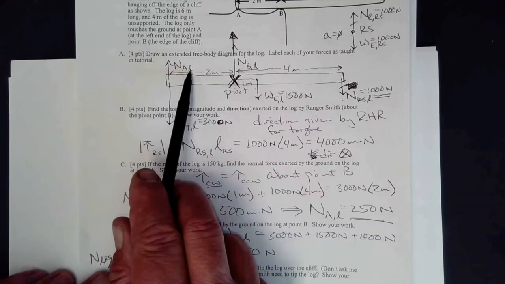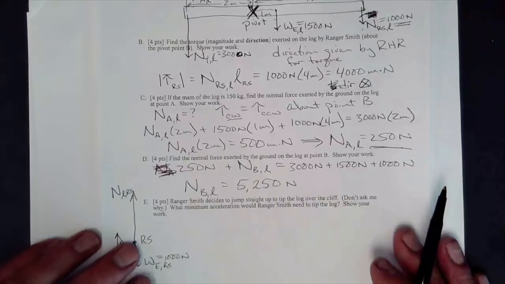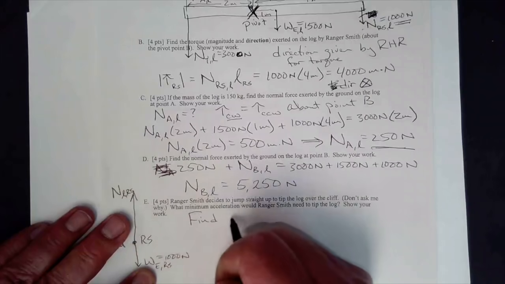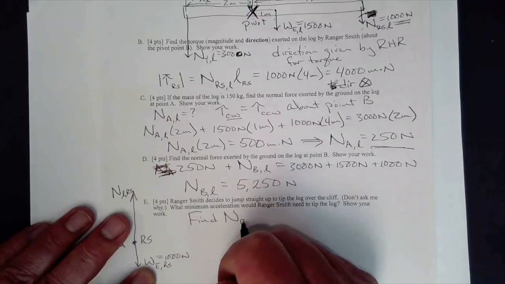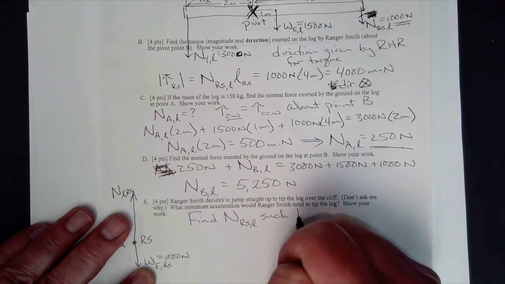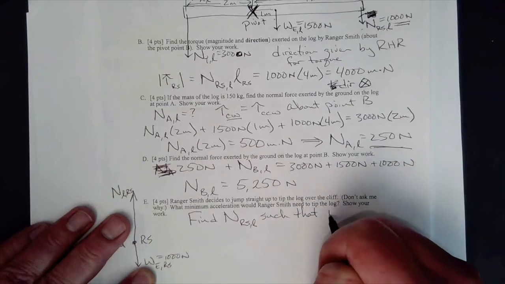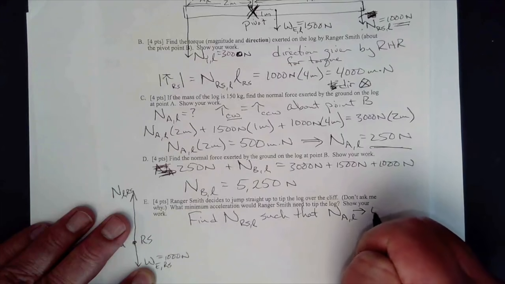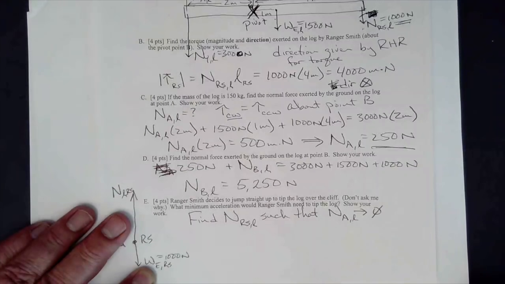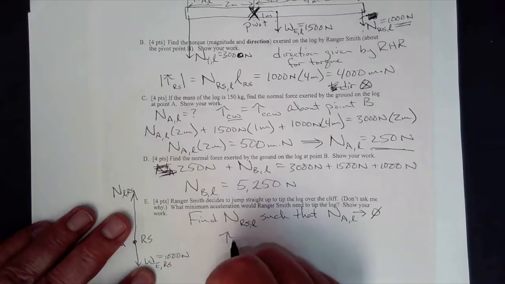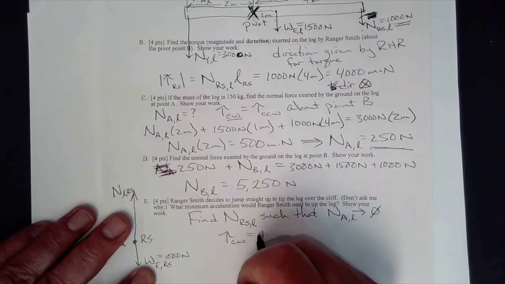So our condition for tipping the log is we need to find the normal force by Ranger Smith on the log such that the normal by the A on the log goes to 0. Okay? So what we're going to do is balance all the clockwise torque with all the counterclockwise torque again.